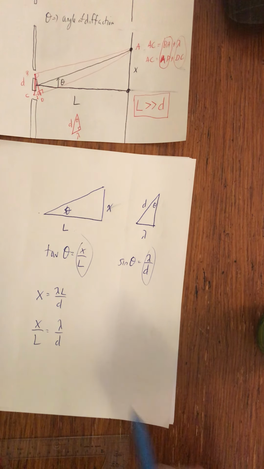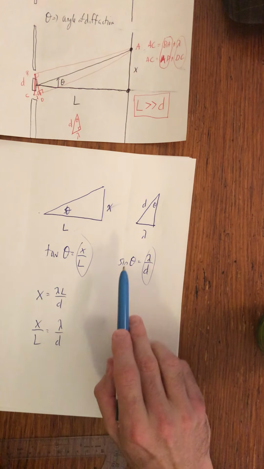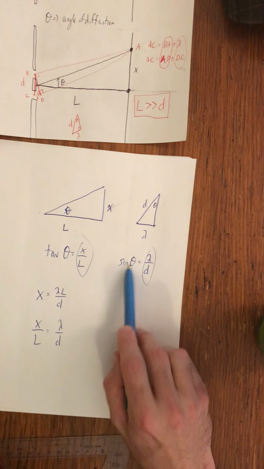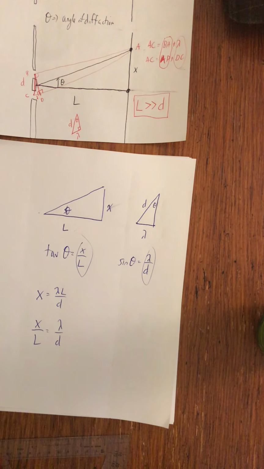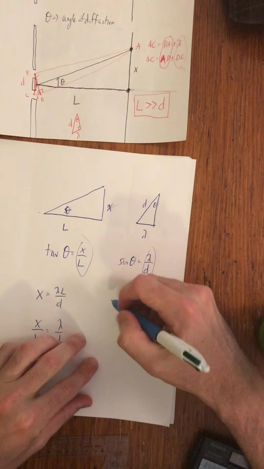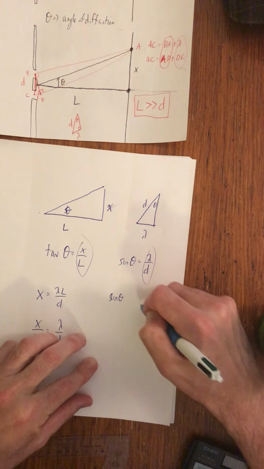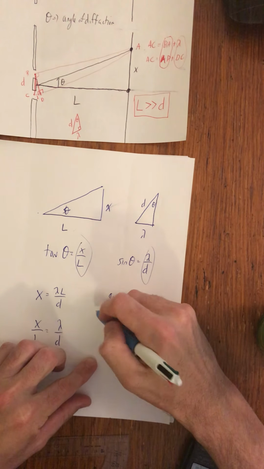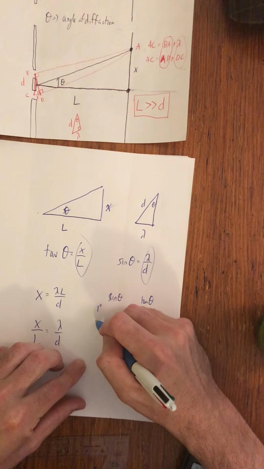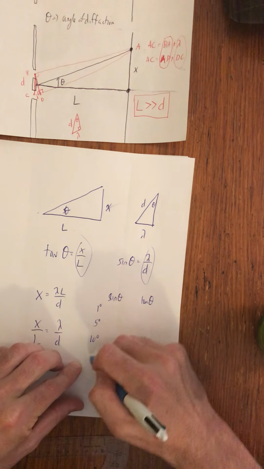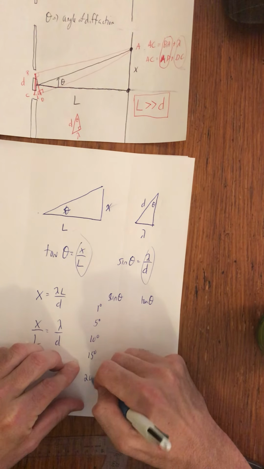Oh, damn it, they're not equal to each other because X over L is equal to tangent of theta and lambda over D is equal to sine of theta. Darn it. Oh, okay. Well, here's the thing. Grab your calculator. What I want you to do here is let's look at sine of theta and tangent of theta. And let's look at 1 degree, 5 degrees, 10 degrees, 15 degrees, 20 degrees.